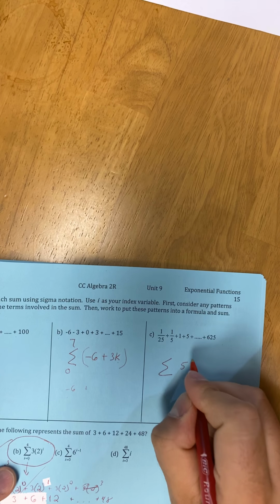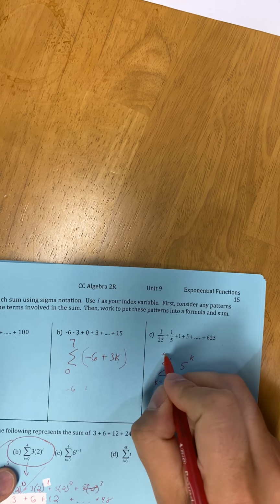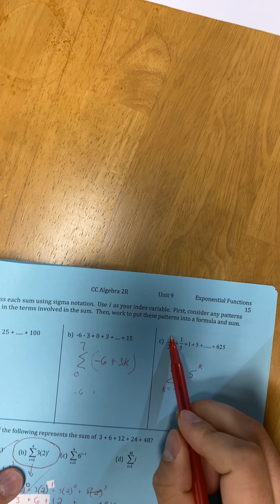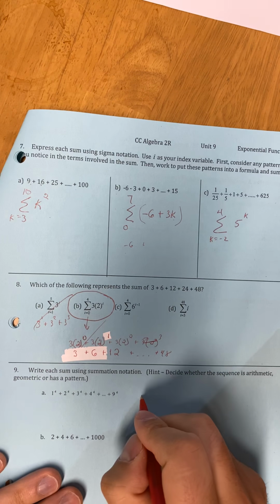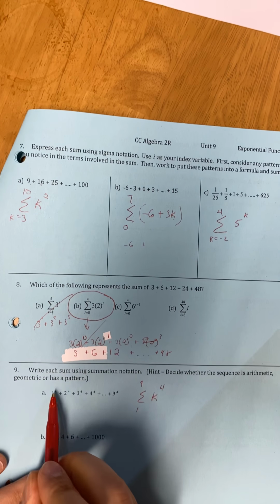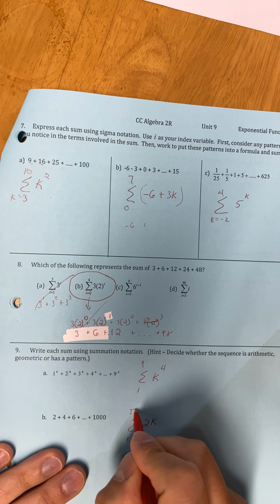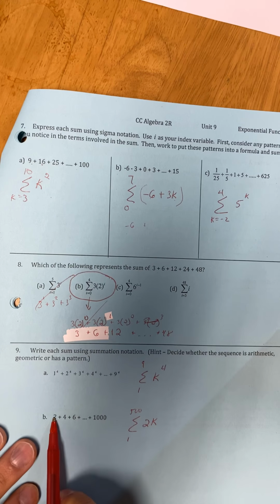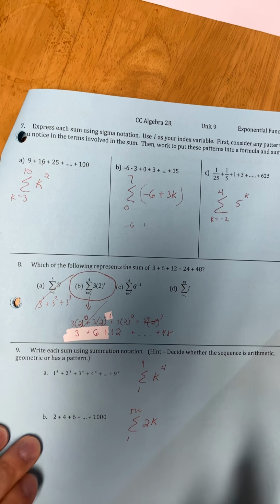This one turns out to be 5 to the k, but I need to start at minus 2. I'm going to go up to 4, because 5 to the minus 2 is 1/25, 5 to the minus 1 is 1/5, and 5 to the 4th is 625. This is going to end up being k to the 4 from 1 to 9, and this is going to be 2k from 1 to 500. So 2 times 1 is 2, then 2 times 2 is 4, then 2 times 500 is 1,000. Done.